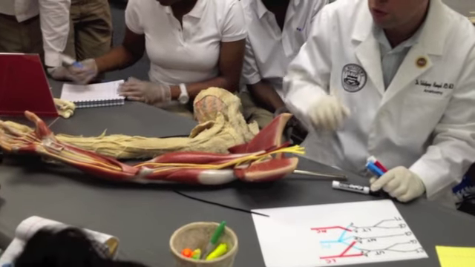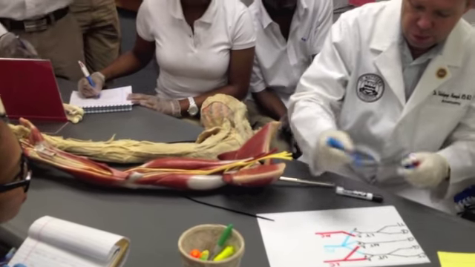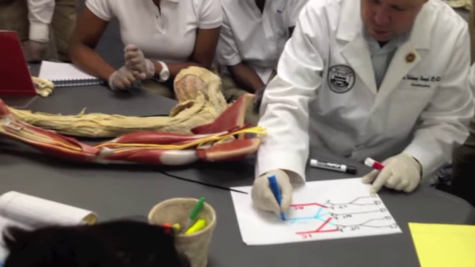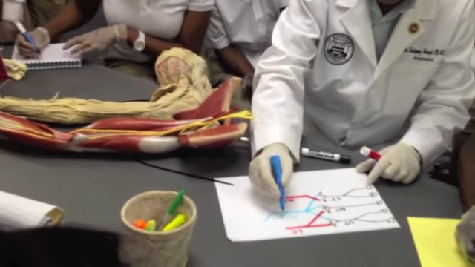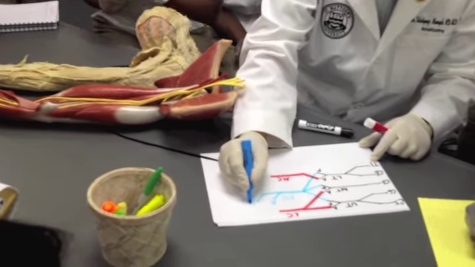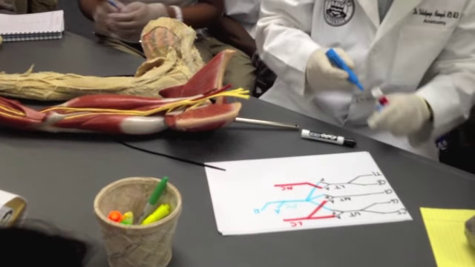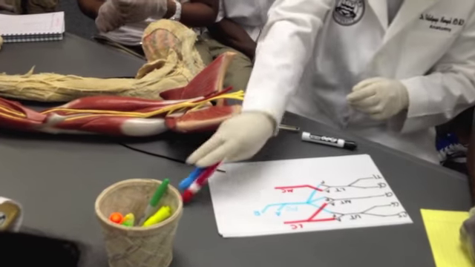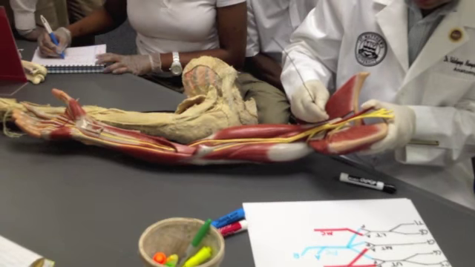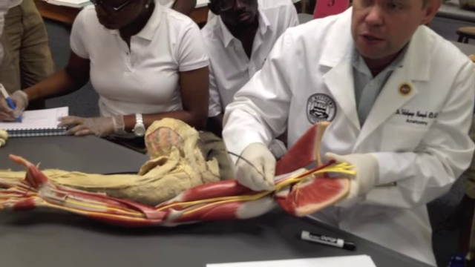5 huge nerves to supply muscles and skin of the upper limb. From the posterior cord, we have 2 of them. The first one will be the axillary nerve, and the second one will be the radial nerve. So from the posterior cord we have 2 nerves, the axillary nerve and the radial nerve. So here, that is the first one, the axillary nerve. And the second huge nerve over here is the radial nerve.